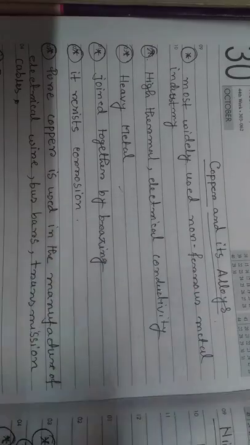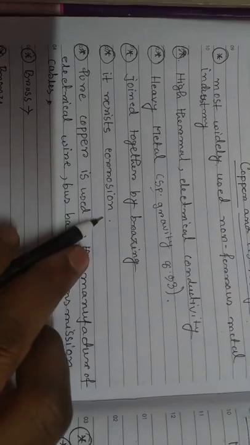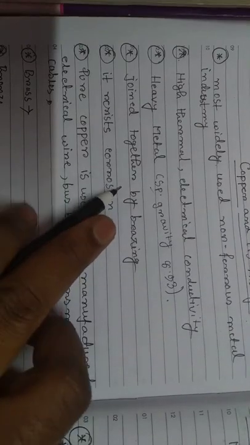The second point is that it's a heavy metal, whose specific gravity is 8.93, and it resists corrosion. You know that corrosion is an important parameter in materials, because a material can fail due to corrosion. If corrosion affects the material, its life will be reduced. So it resists corrosion, which is a most important point, and it can be joined together by brazing.